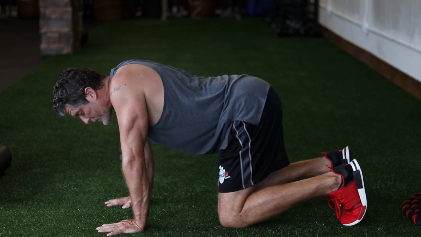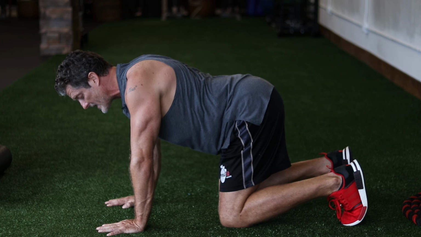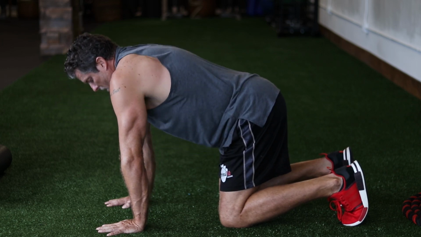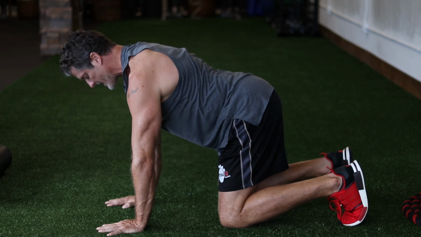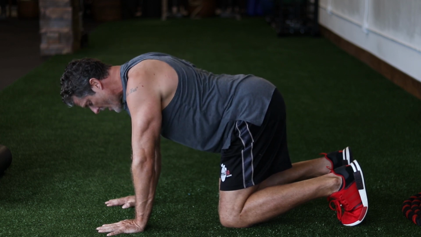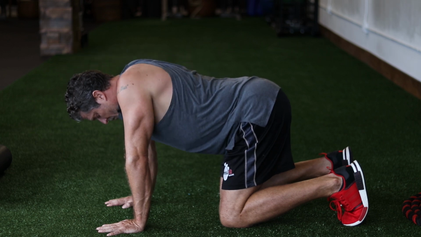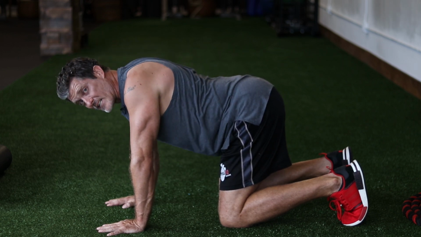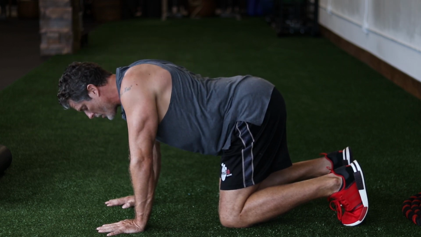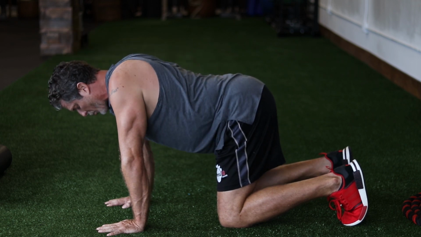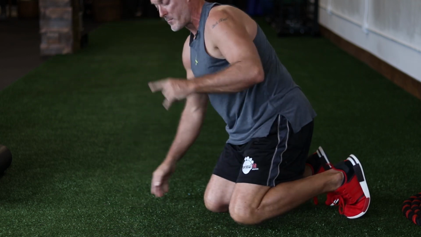Now in here, we can even play a little bit more and get a little bit more advanced with some circles or shoulder CARs. You can reverse these. Ultimately, what we're trying to do is strengthen the musculature surrounding the shoulder. Okay? So I'm playing in here. Don't be afraid to play a little bit. But protraction, retraction is going to help a tremendous amount.